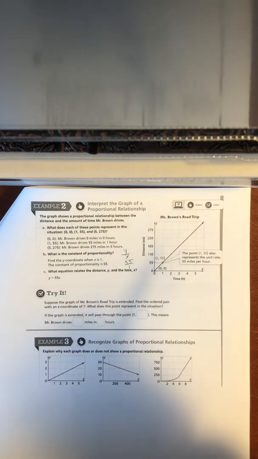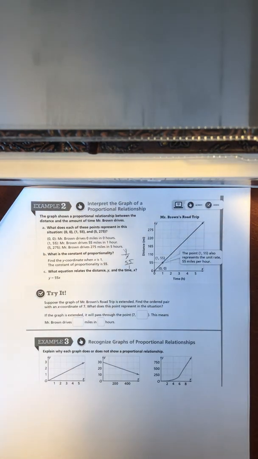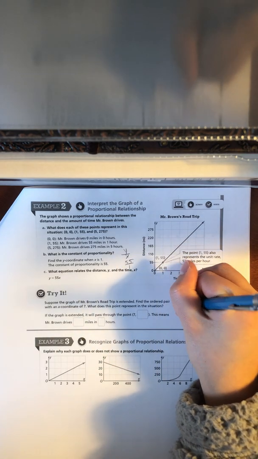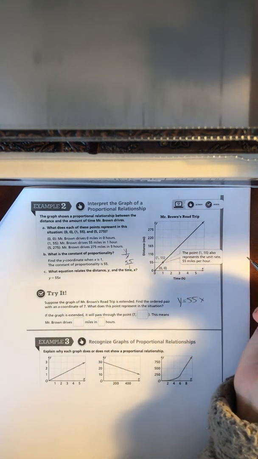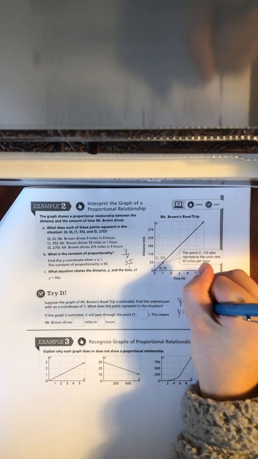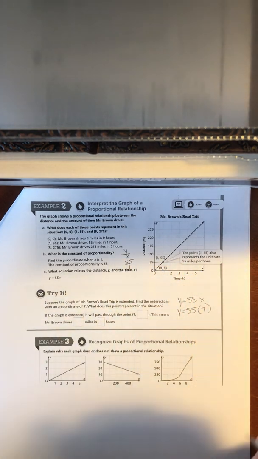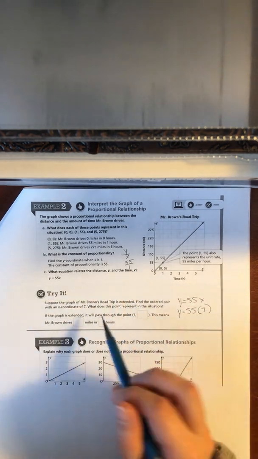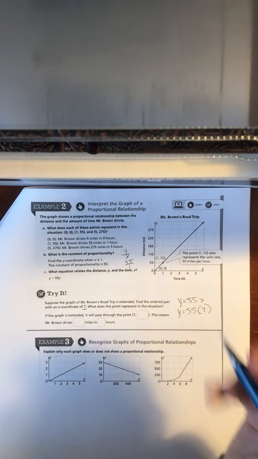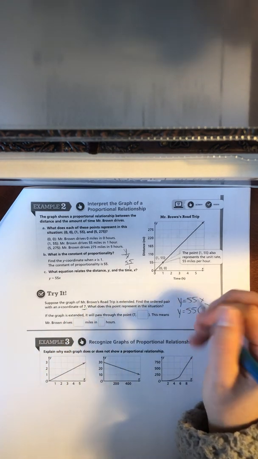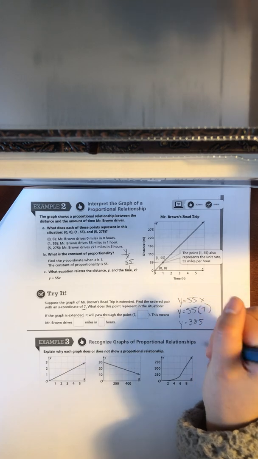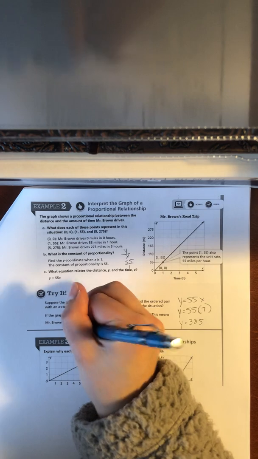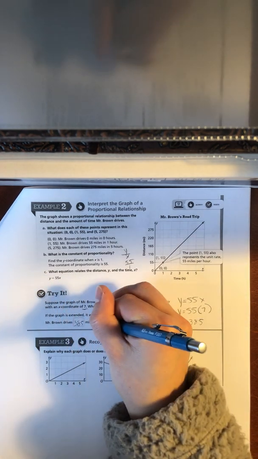So we can actually just use our equation for this. That's really the easiest thing to do instead of extending the graph. So the equation is y equals 55x. Y equals 55 times 7. We're plugging in 7 because x is time and it's asking for 7. So 55 times 7 is 385. So 385 is a point. It means that he drives 385 miles in 7 hours.